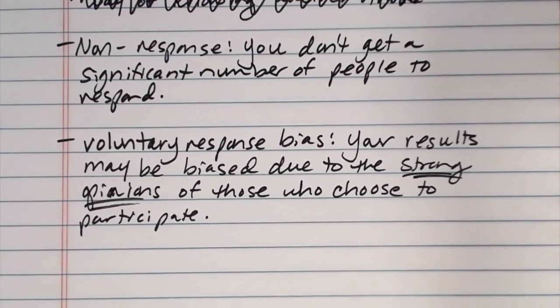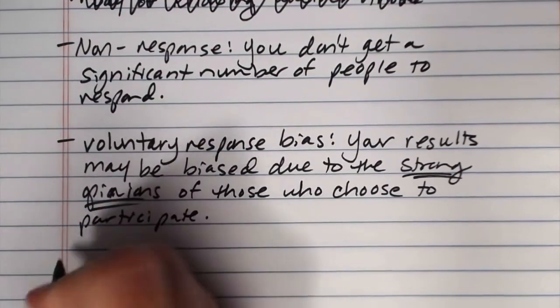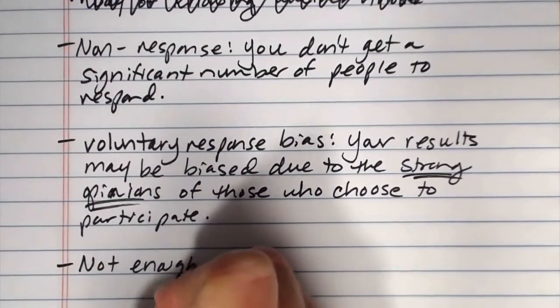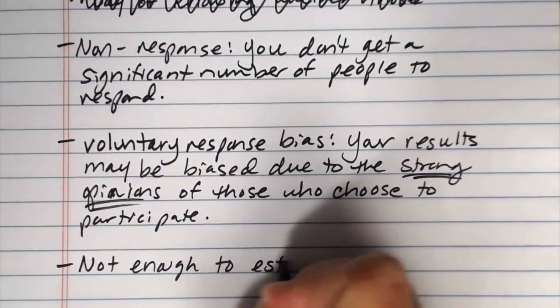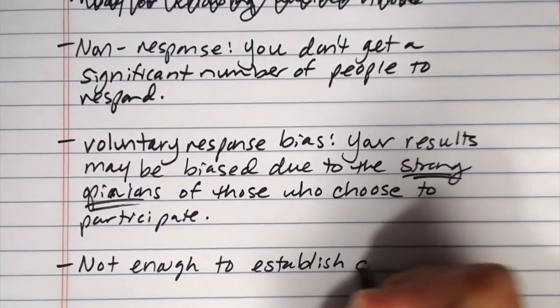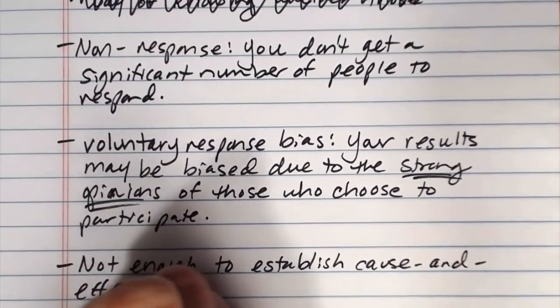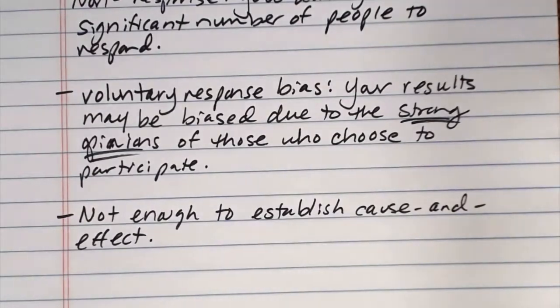And then the other big issue with surveys is that surveys alone are not enough to establish cause and effect. If you want to establish cause and effect, the only way to do that is through a designed experiment. It can't be done through an observational study, and it can't be done through a survey.